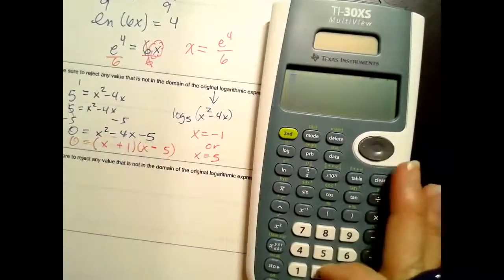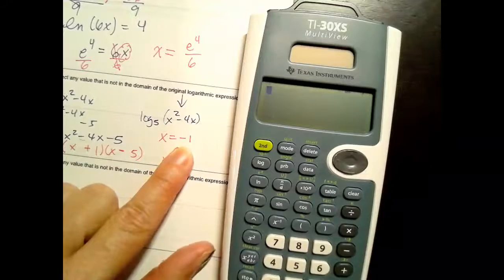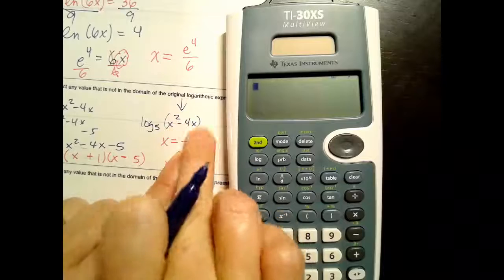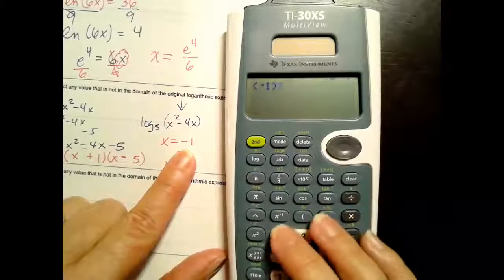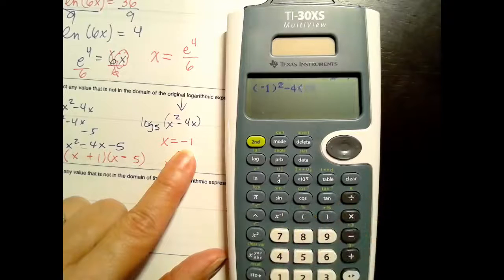So let's test these two numbers that we got. My first number is negative 1. So I'm going to put in negative 1 squared minus 4 times negative 1. It's positive, so this one's good.